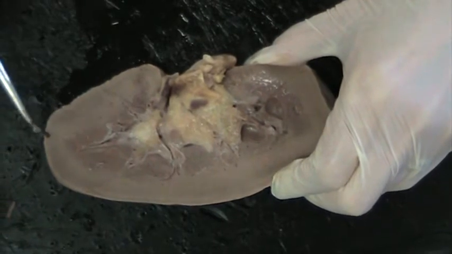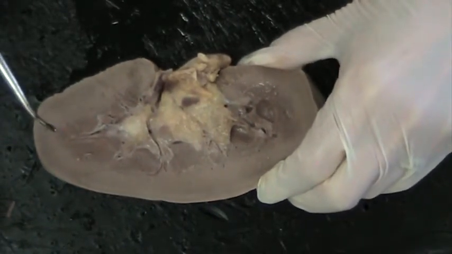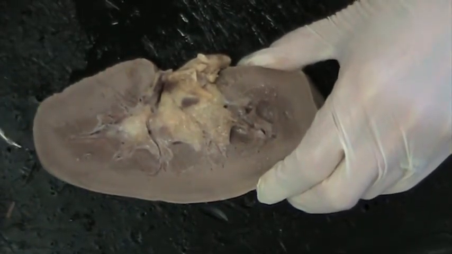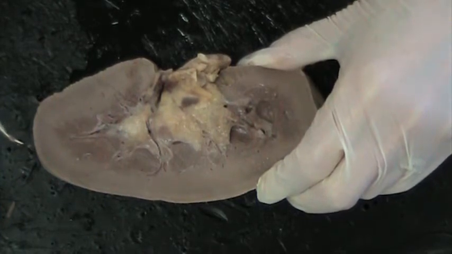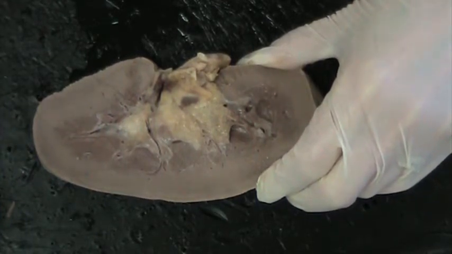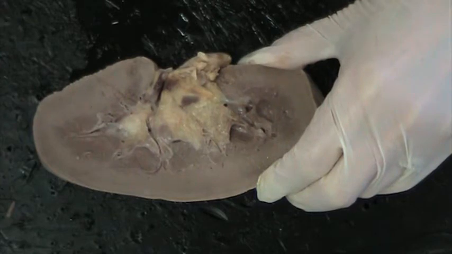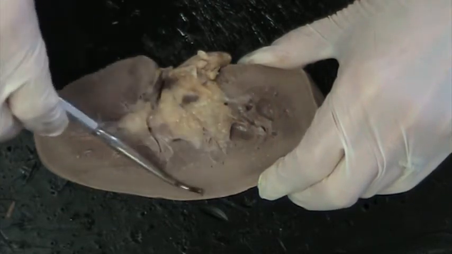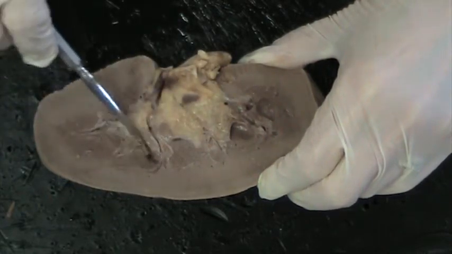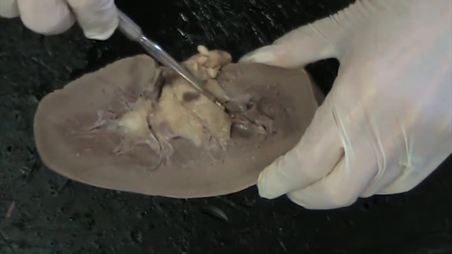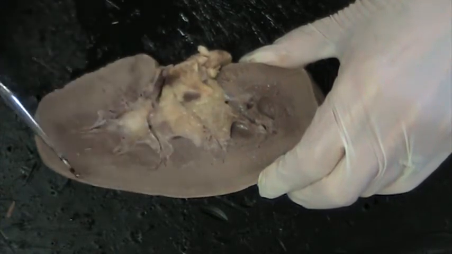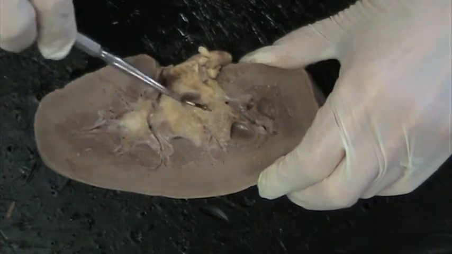The cortex of the kidney is where the main part of the nephrons are. Nephrons are the functional units that start the filtration of the blood and make urine, the byproduct. And so the cortex is that outer border. The inner border is the medulla.